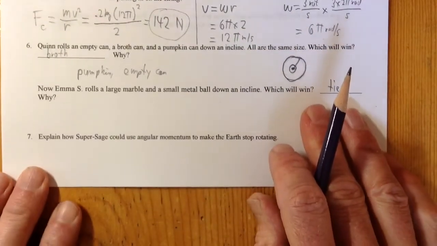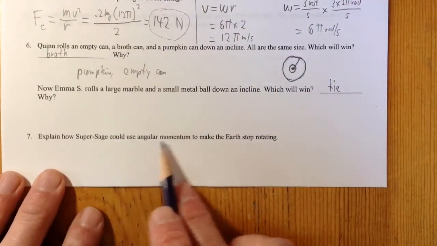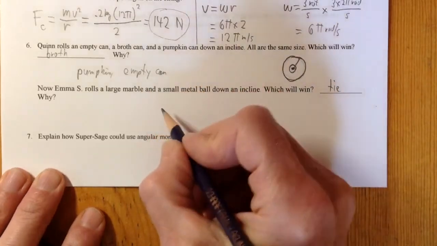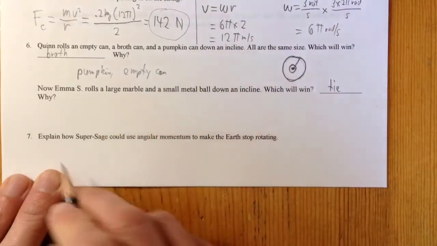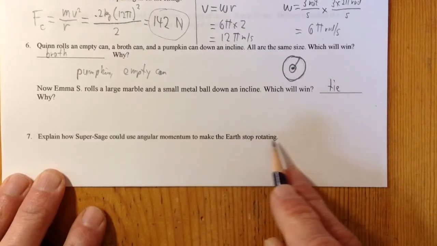Okay, last one here. How does Super Sage use angular momentum? I should say it's a tie. Yeah, I said a tie. Explain how Super Sage could use angular momentum to make the Earth stop rotating.